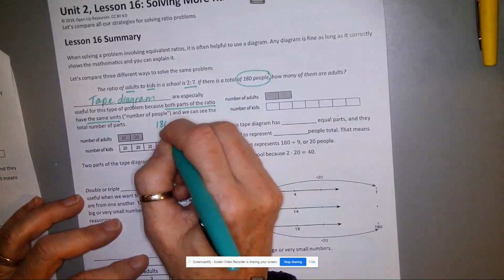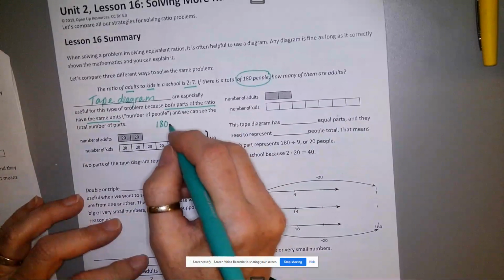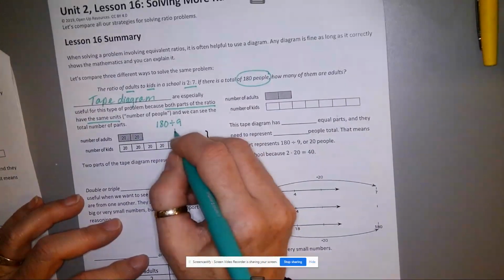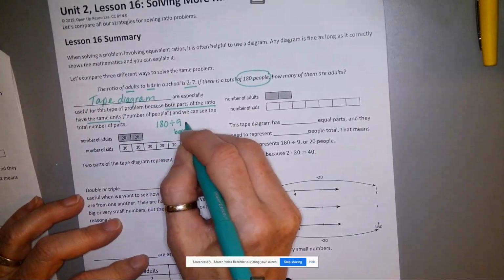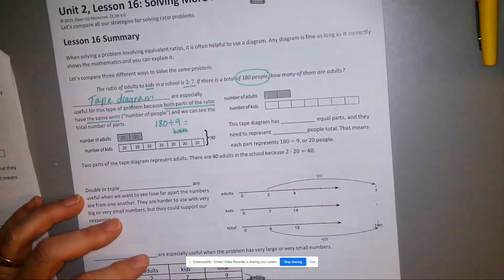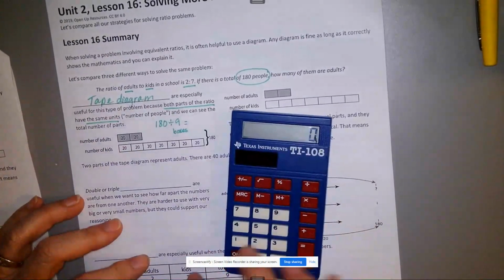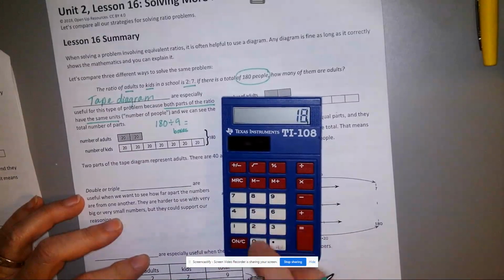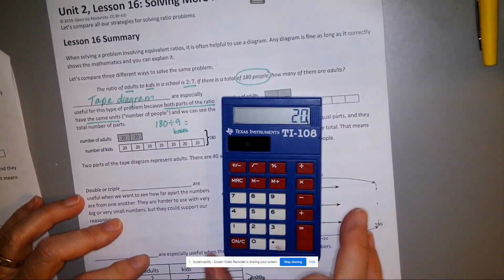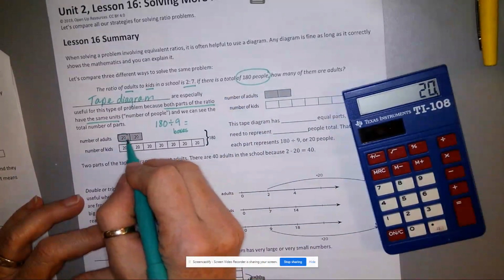So it's 180 people divided by 9 boxes. Tells you the number to go in each box. So that's where they get the 20 from.